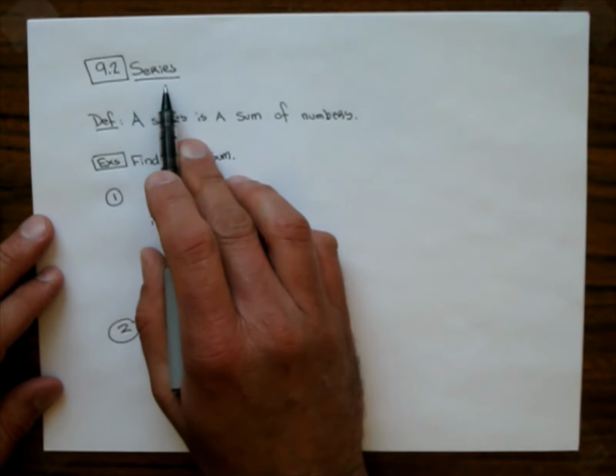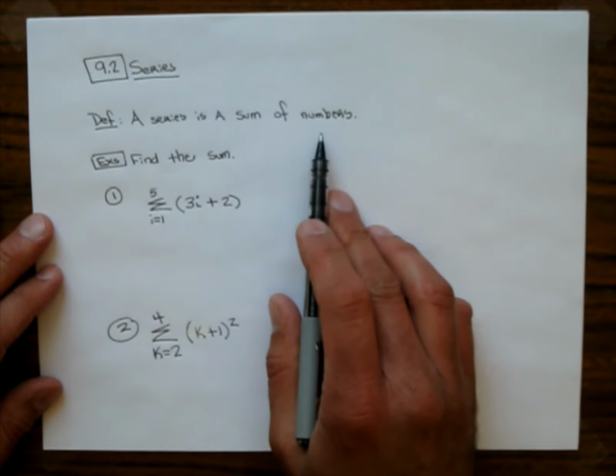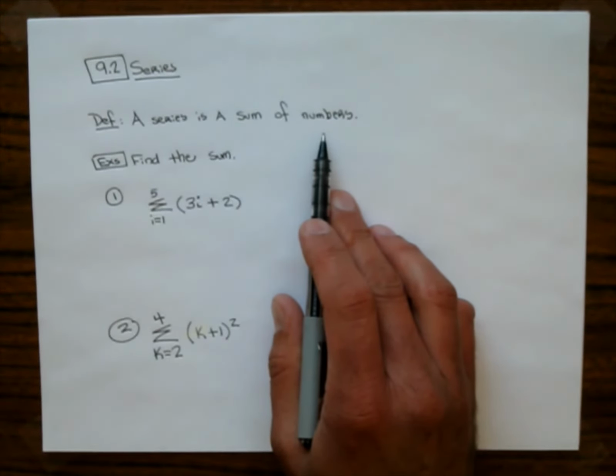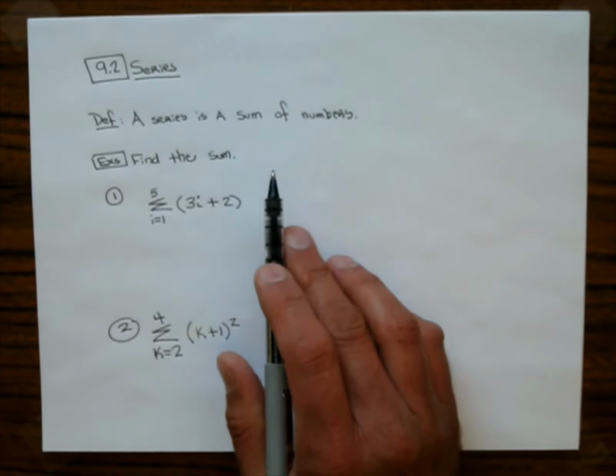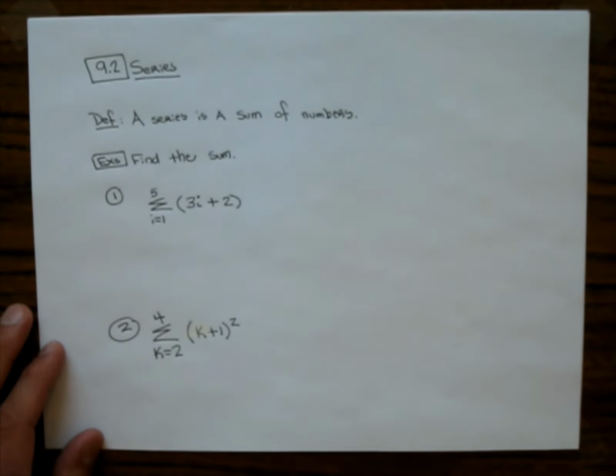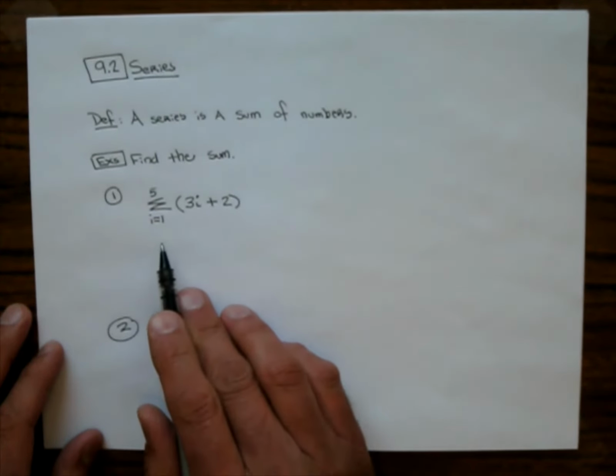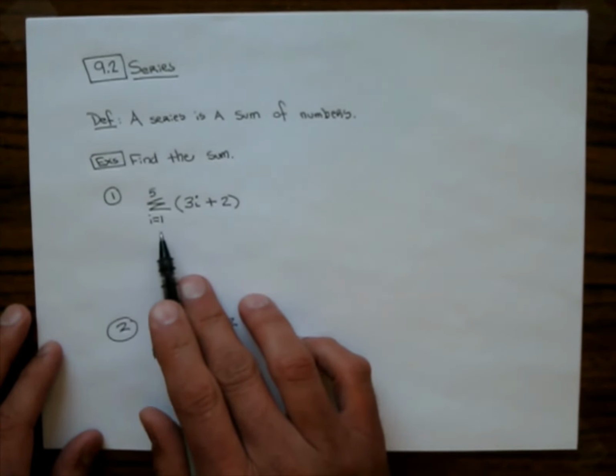So what is a series? A series is a sum of numbers. And so that's not really that bad. That's what we'll be doing in 9.2. We'll be adding up some numbers. It's the notation that might confuse people if you've never seen this notation.